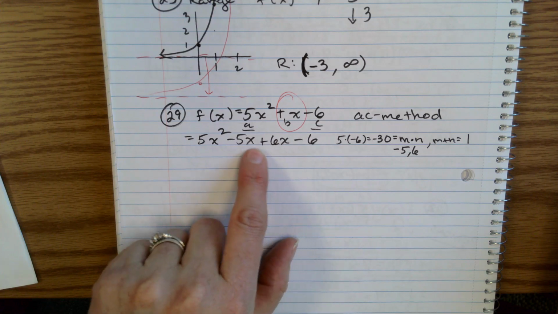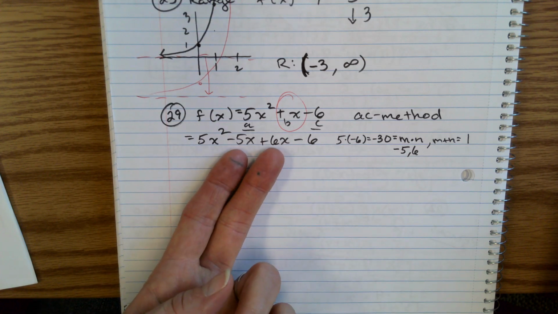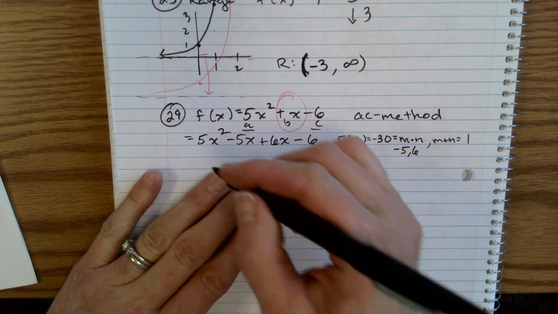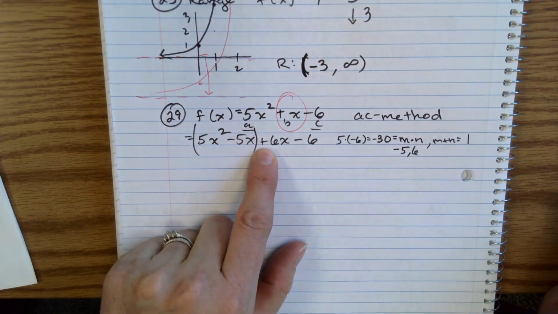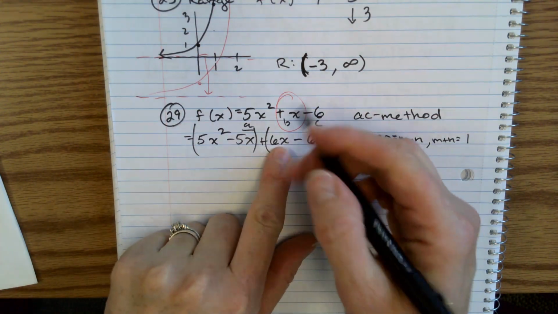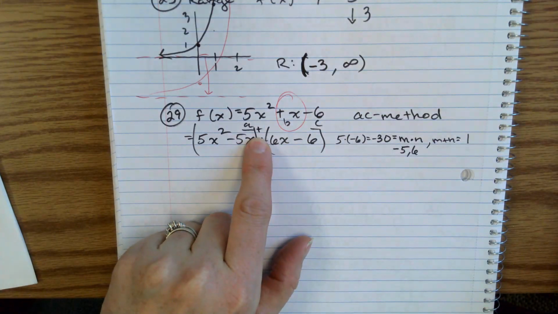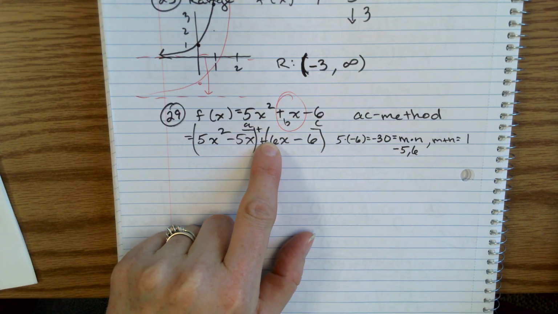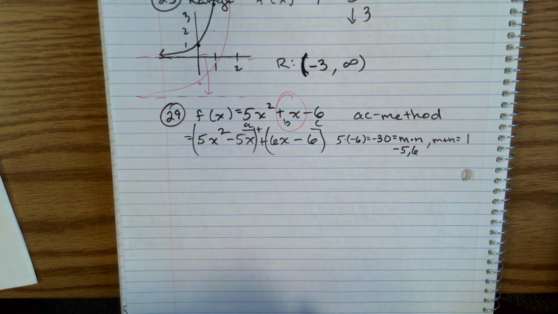This is the easier way to write it. We could have switched it, 6x minus 5x, but you have to be careful. This next part is factoring by grouping. When you have a minus here in the middle, it has to go inside your parentheses. And if it goes inside parentheses, then you would just add another plus here. So if this 6x is a negative, it has to be inside the parentheses.